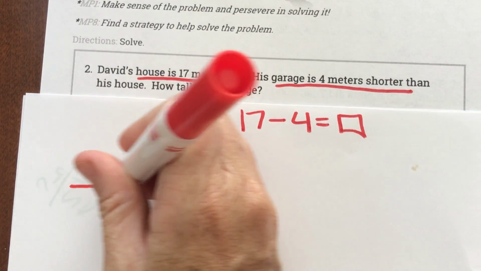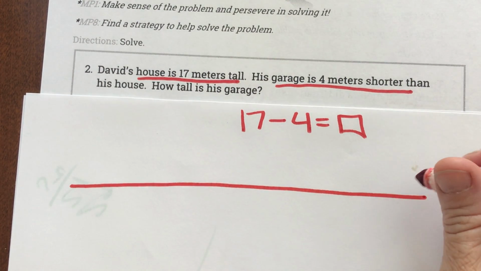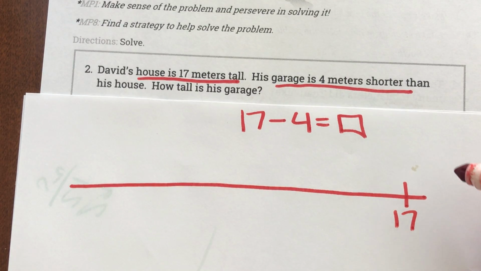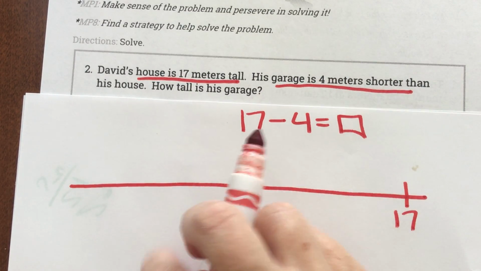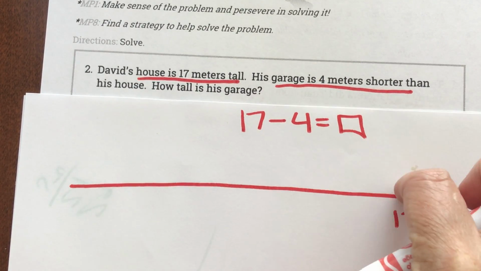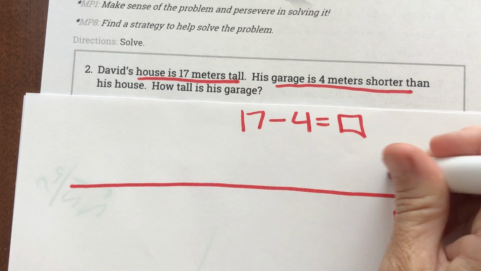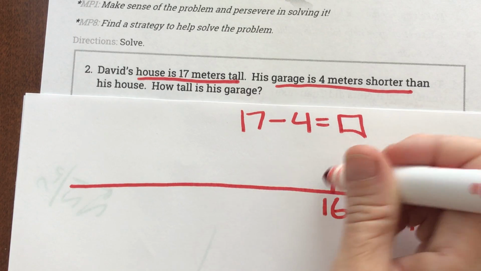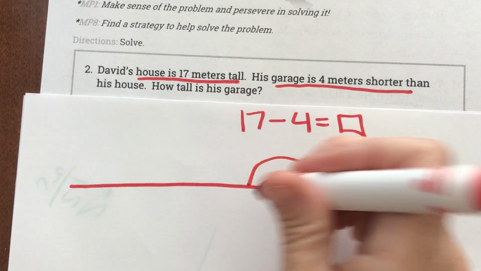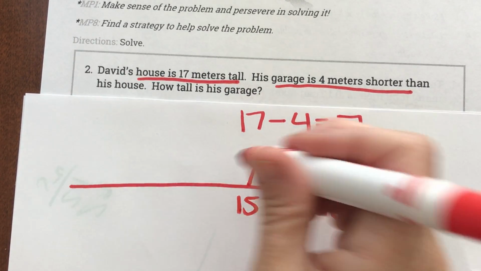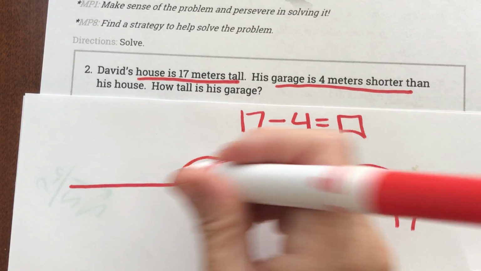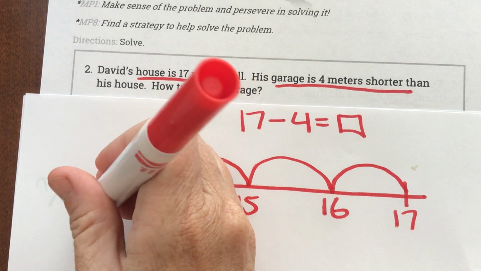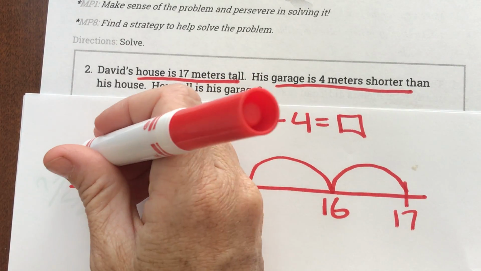Okay, so for this number line, I'm actually going to start on this side because it's subtraction, and I'm going to count backwards. So I'm going to go backwards 4. If I take 1 away, I get 16. If I take 2 away, I'm back at 15. If I take 3 away, I am back at 14. And if I take 4 away, I am back at 13.